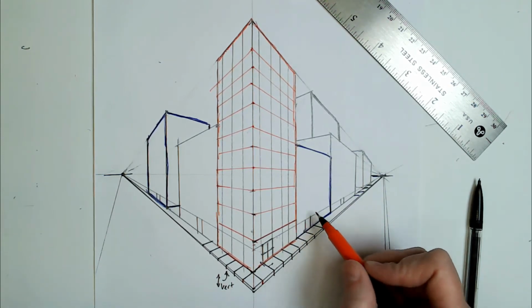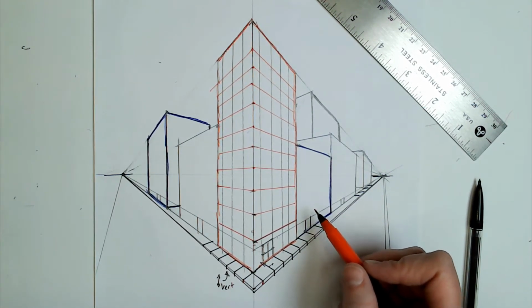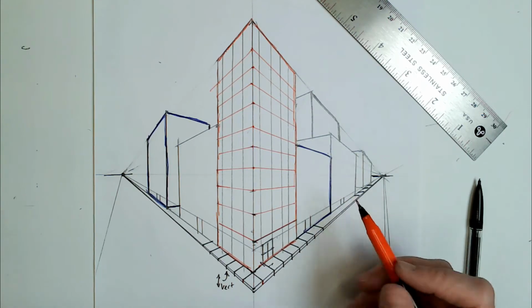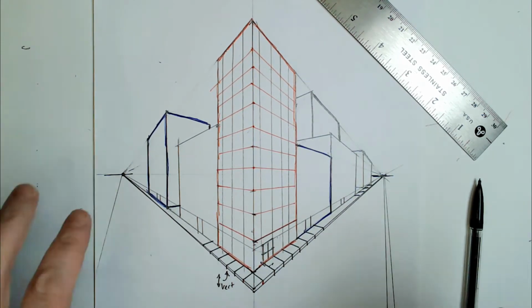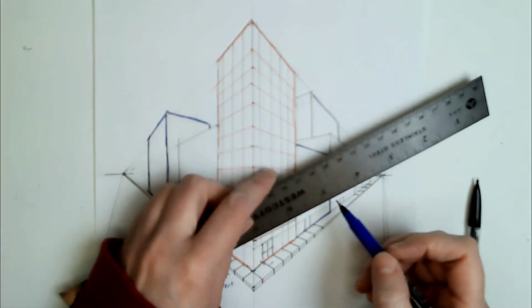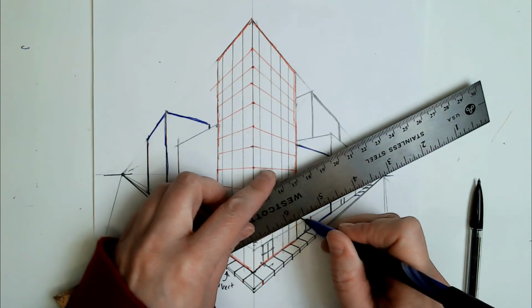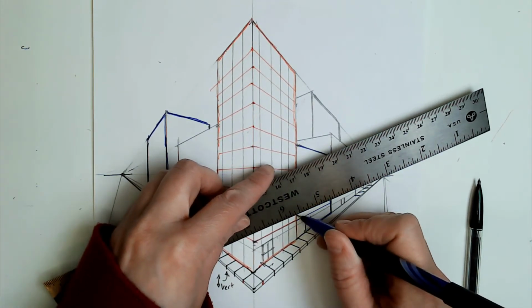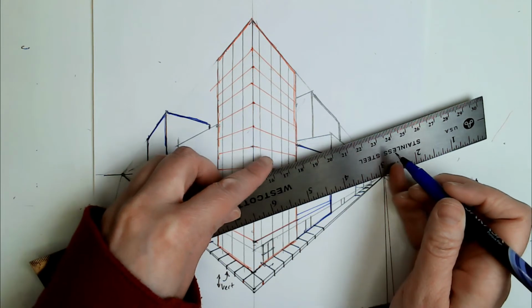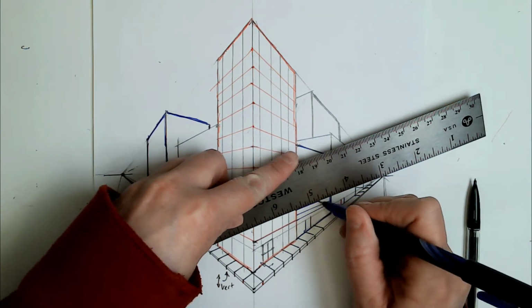Then this one, say it's just regular little lines. And if we were doing siding, it's going to be a whole bunch of lines that go straight back to the vanishing point.